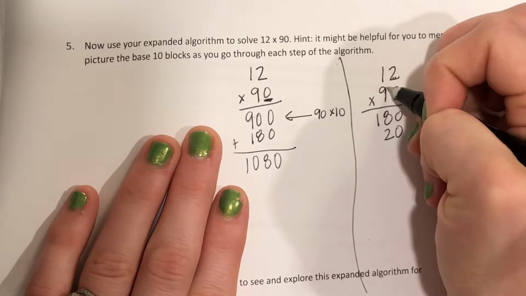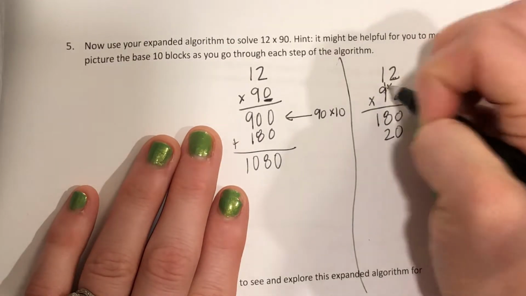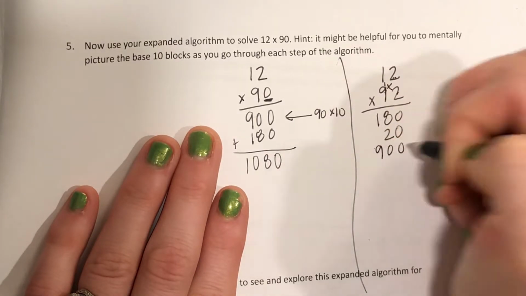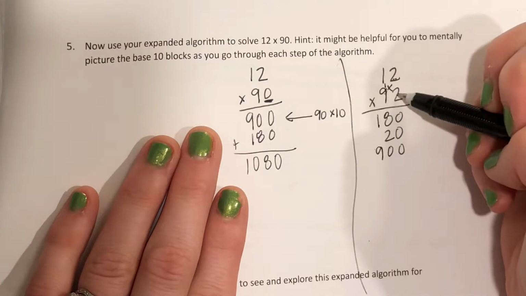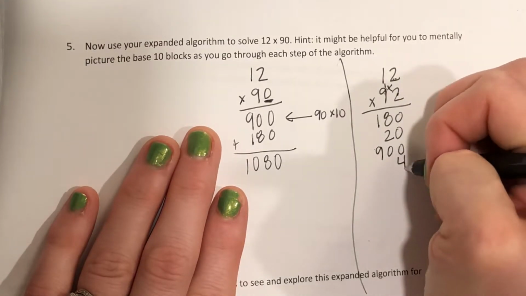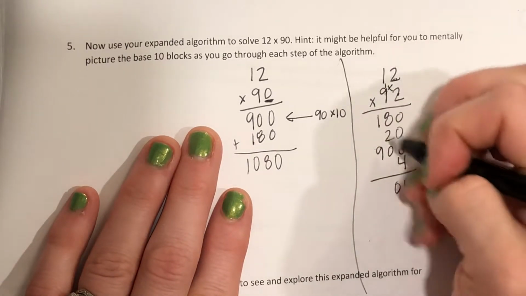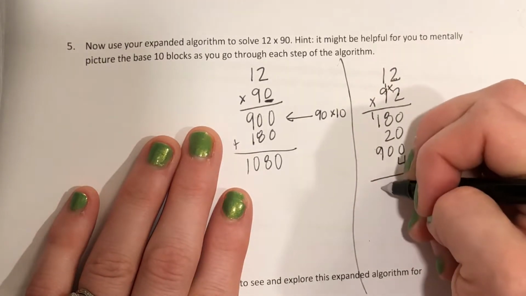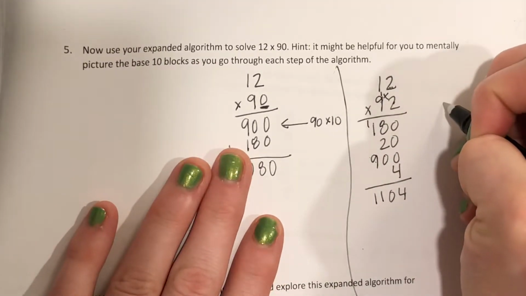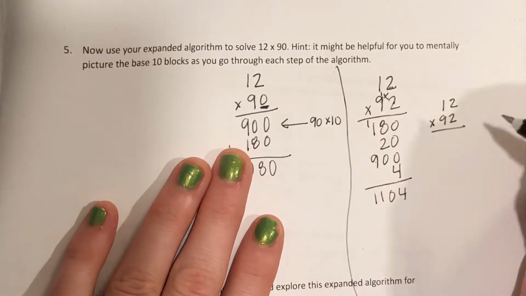So I've done 90 groups of 2. I've done 2 groups of 10. Now I'm going to do 90 groups of 10, which is going to give me 900, just like it did a second ago. And then I have 2 circles that have 2 in each. That would give me 4. Add it all up and that's 11 hundreds, 1,104. And if you compare that against the standard algorithm, we still get the same answer.